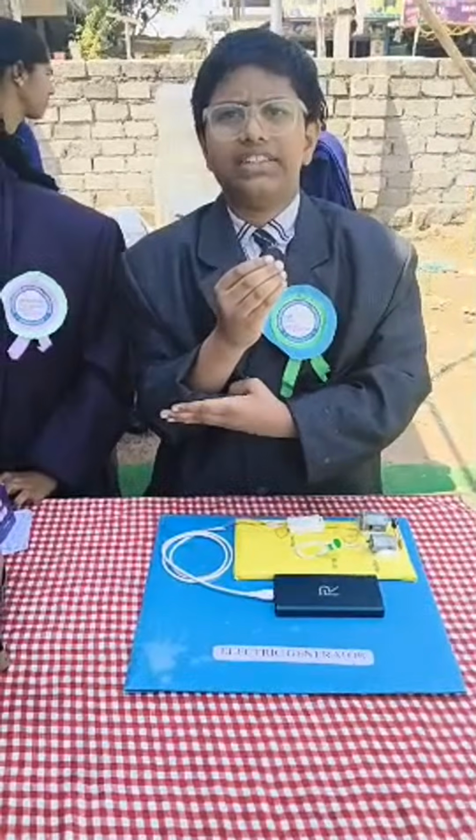In this project, the motor takes electricity from the power bank and converts it into mechanical energy. This motor is connected to the generator. This generator converts this mechanical energy to electrical energy. Thank you.